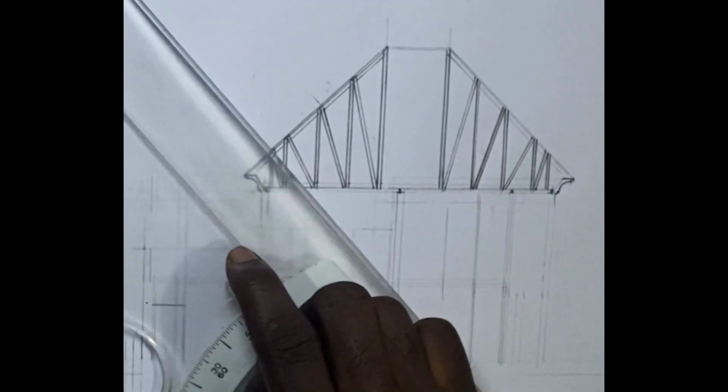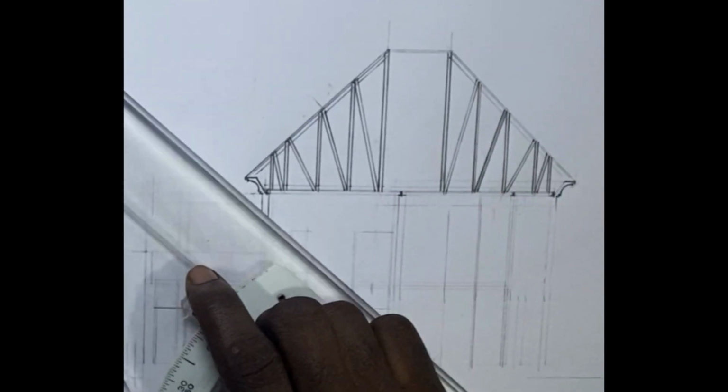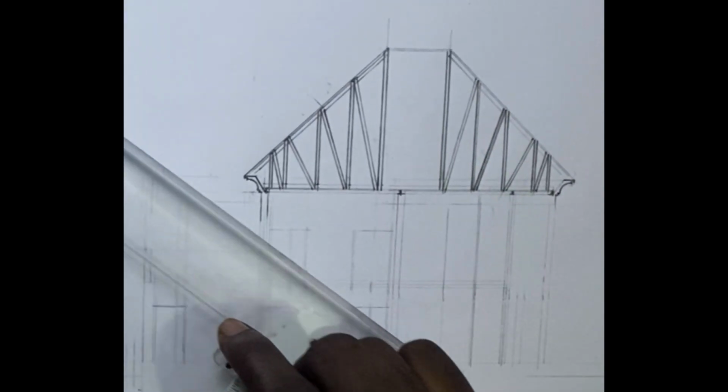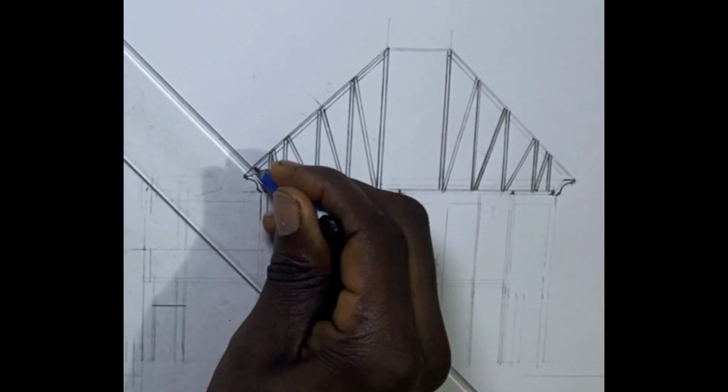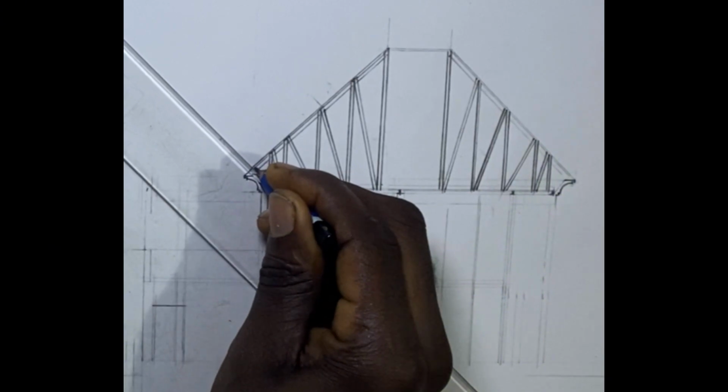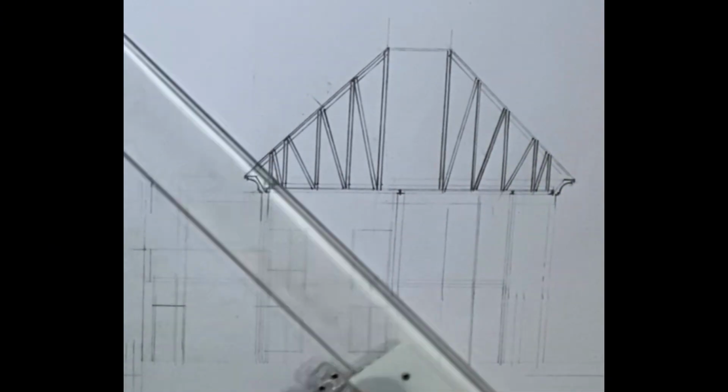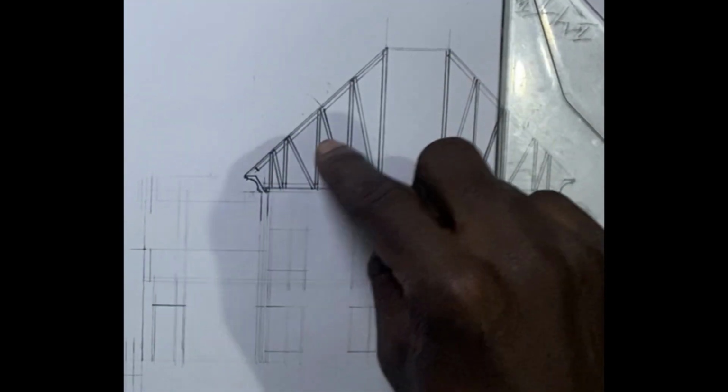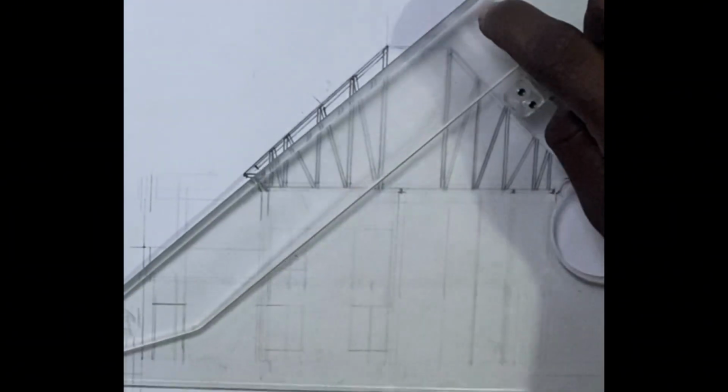Okay, you can then close it up here. Our rafter will stop somewhere here, because we can't have our rafter pushing our fascia board, so it must not push it.